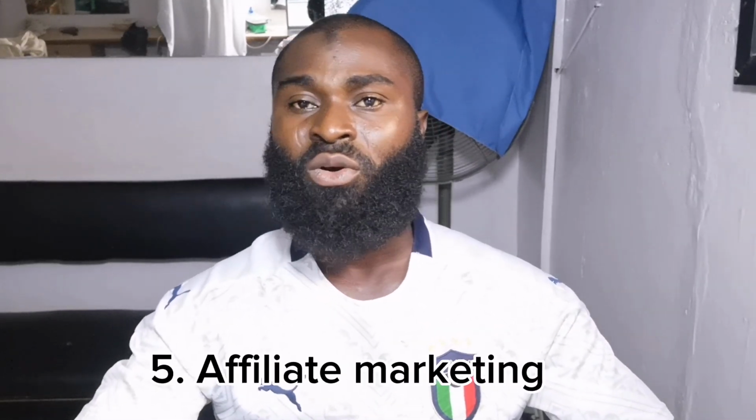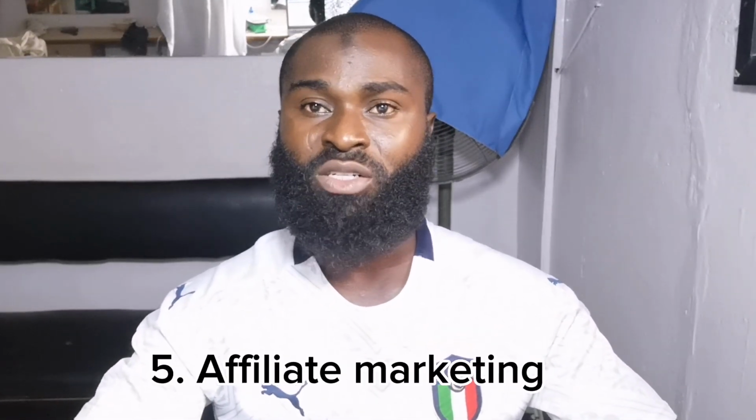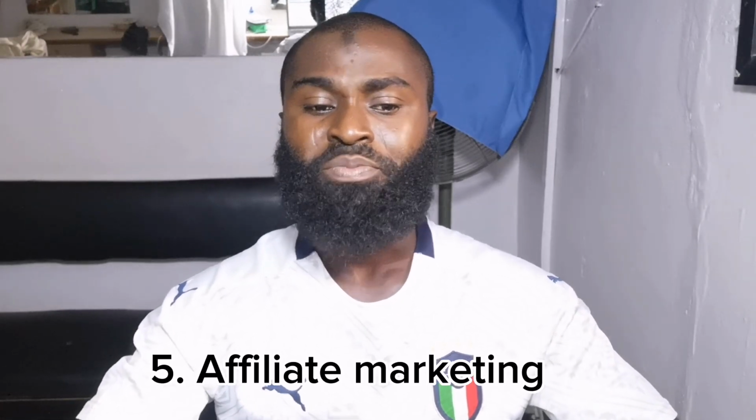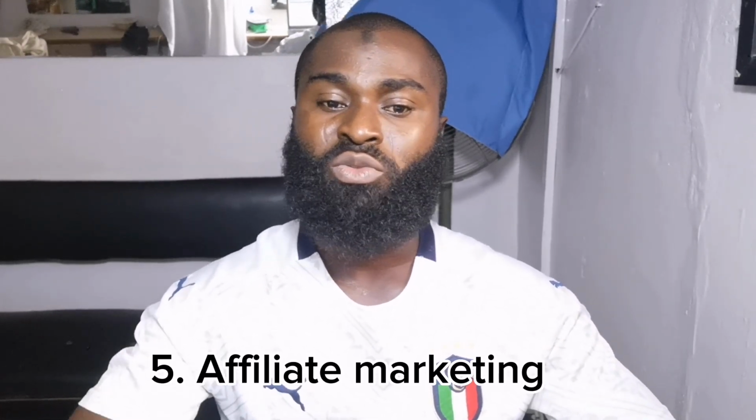You can also start affiliate marketing to make money with your Android phone in Nigeria. Affiliate marketing looks like drop shipping business, but has some differences. In affiliate marketing, you promote products online with affiliate links unique to your account. If anyone purchases the product with your link, you get a commission.